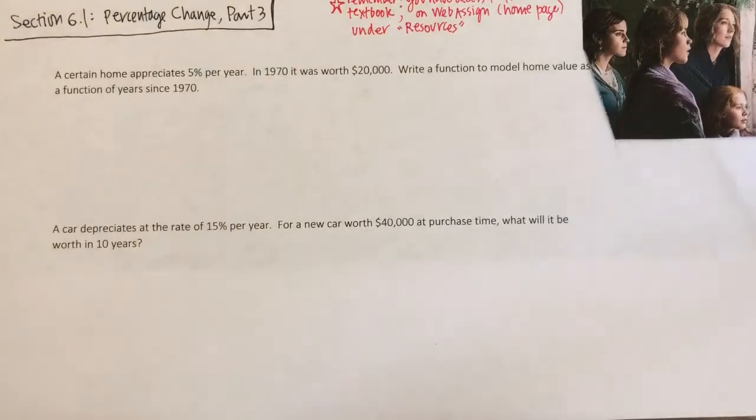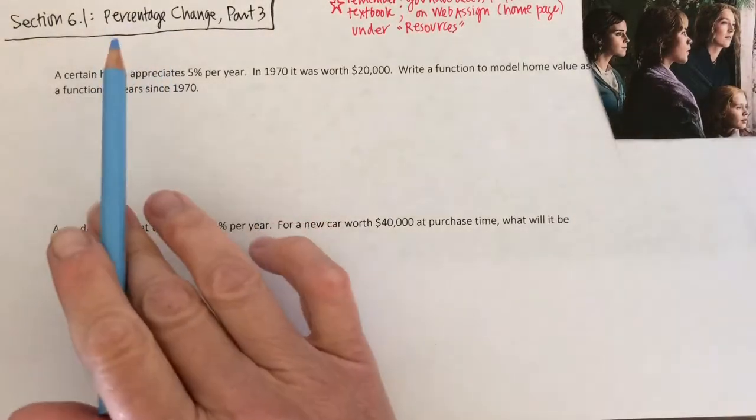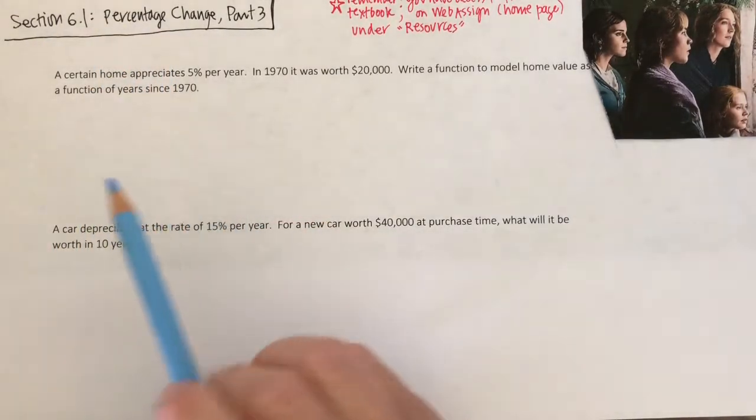Hello, we're continuing talking about percentage change, which is a part of exponential functions.